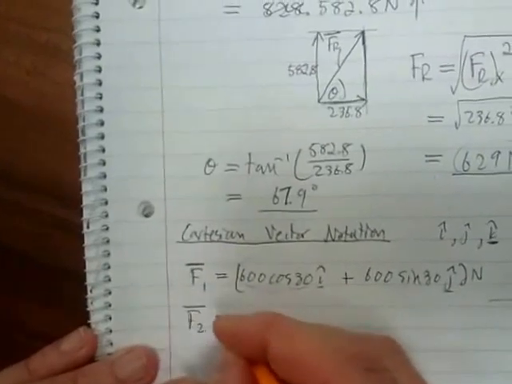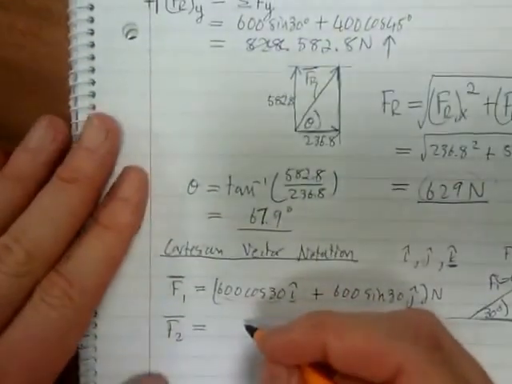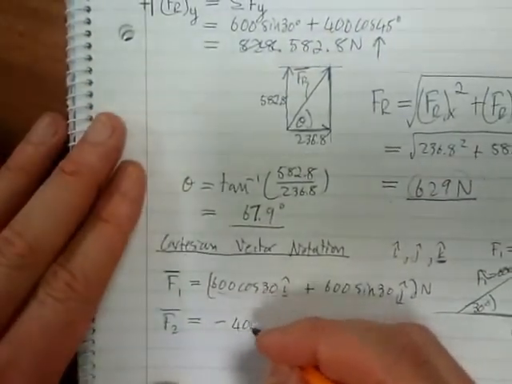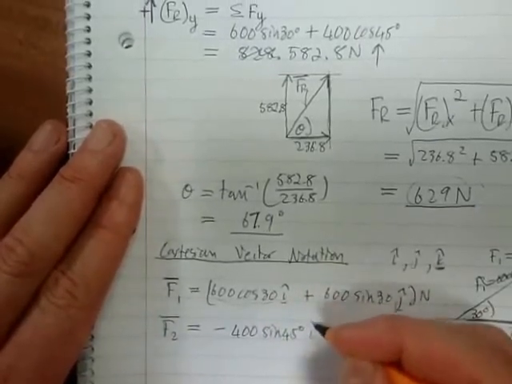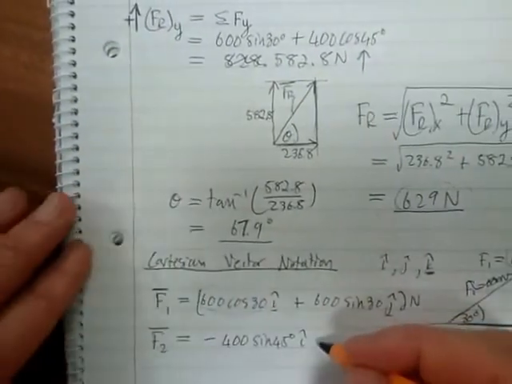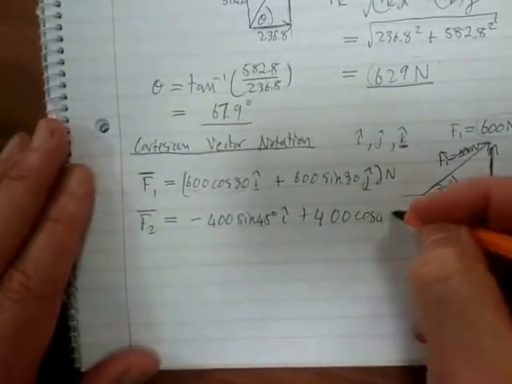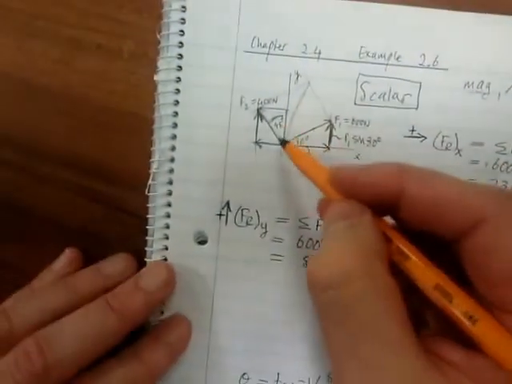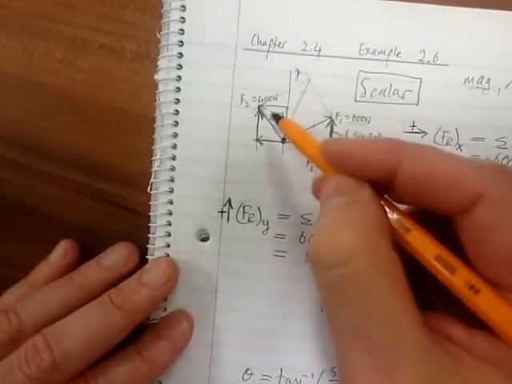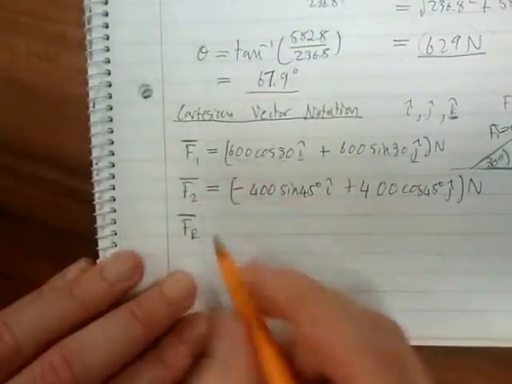F2, what does F2 look like? F2 is going to be minus 400 sine 45 i, and then it's going to be plus 400 cos 45 j Newton. Okay, so I've represented this force in Cartesian vector notation. Please practice this.